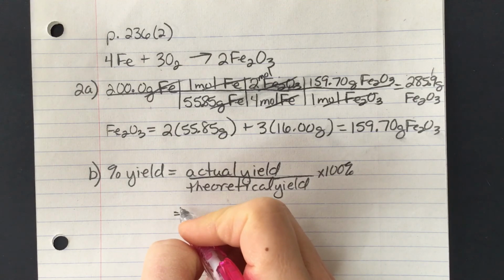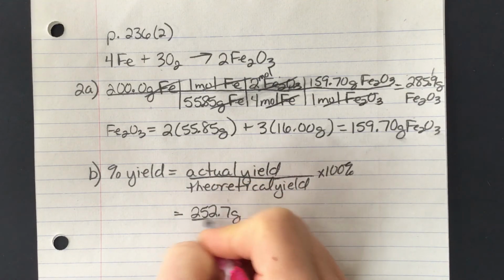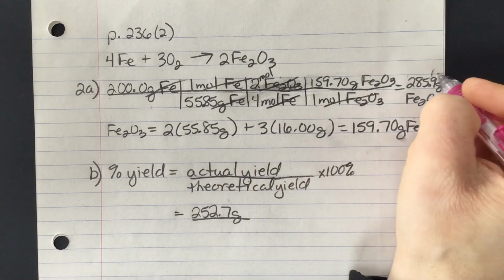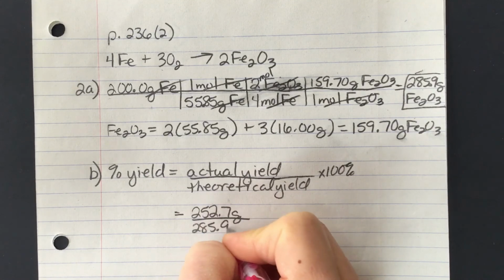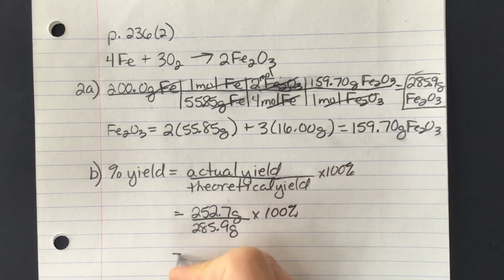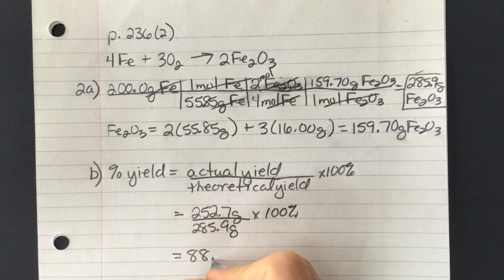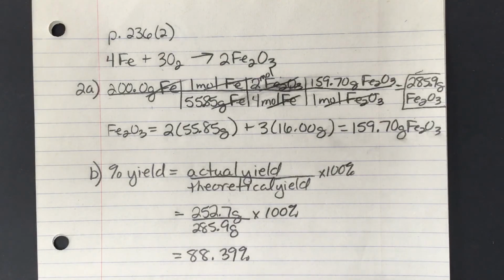So my actual from the problem is 252.7 grams. My theoretical from up here is 285.9 grams. Multiply that by 100, and when I do the math, I end up with 88.39%. So now you have enough information to do your homework, which is page 242, number 23.